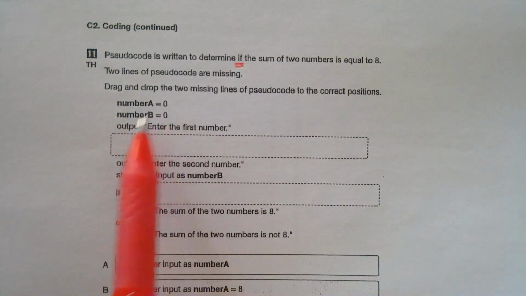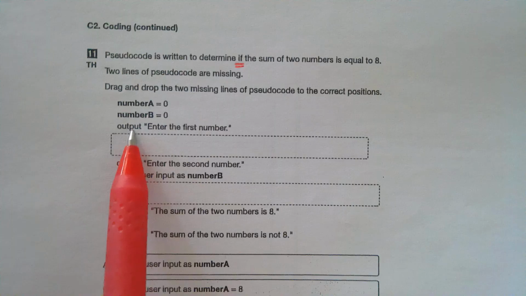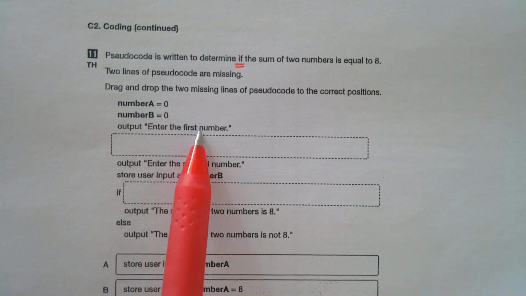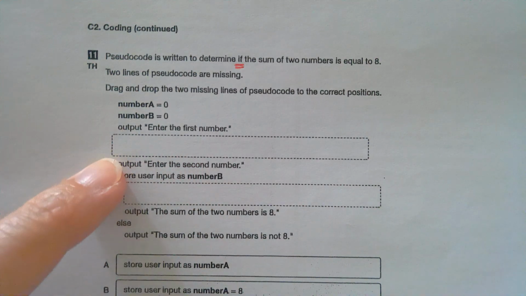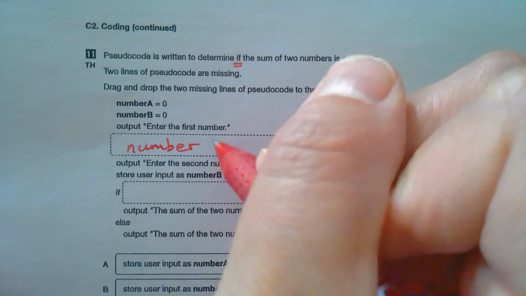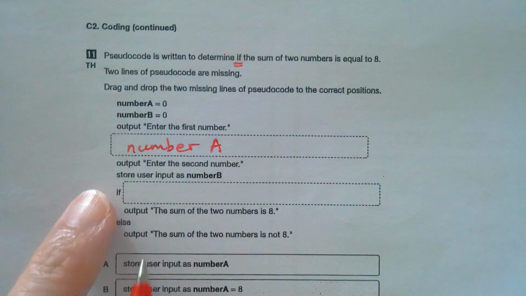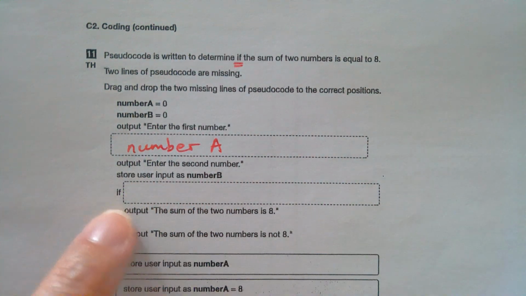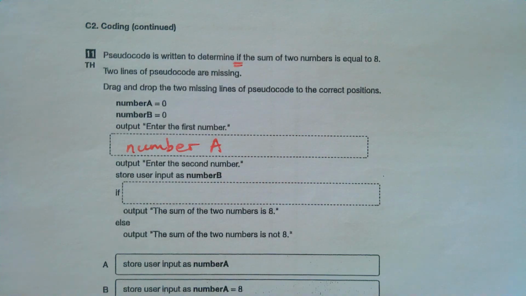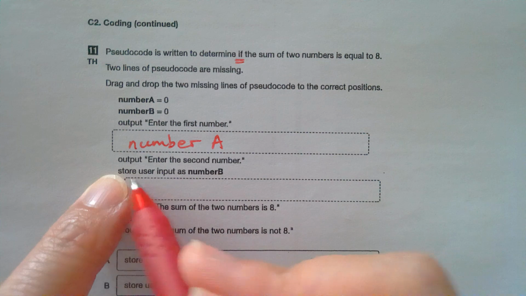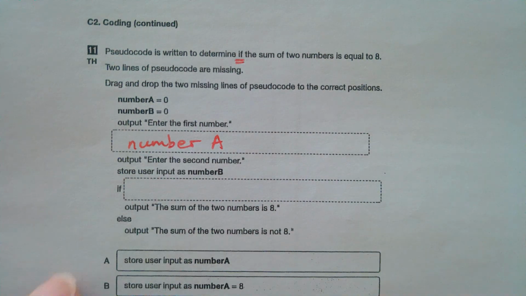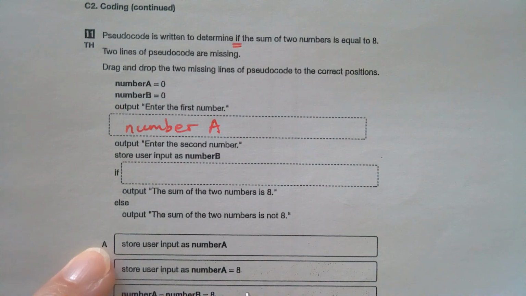So number A equals 0, number B equals 0. Output, enter the first number. So after you enter it, you want it to store it in number A. And then here, store it as number B. So this one goes here.